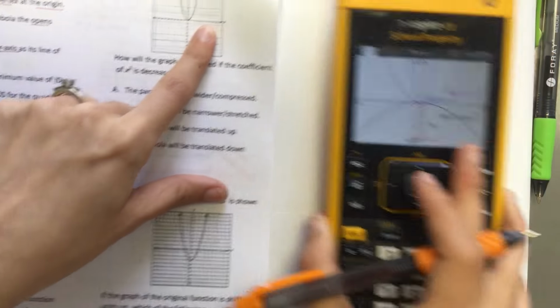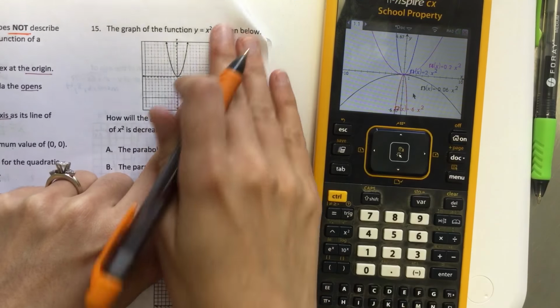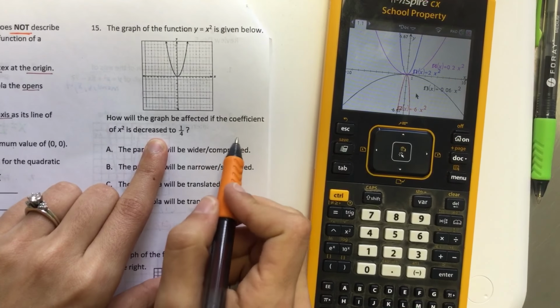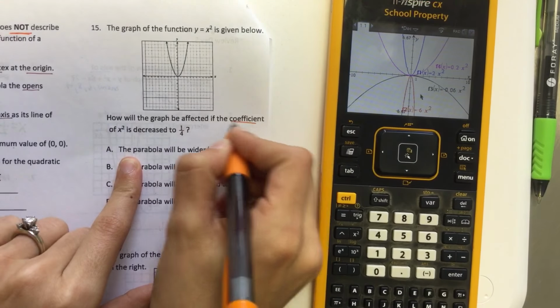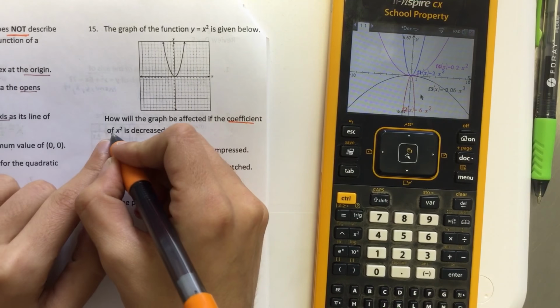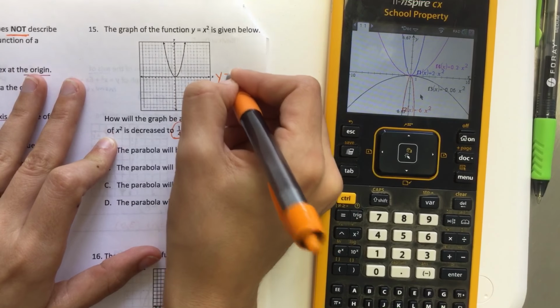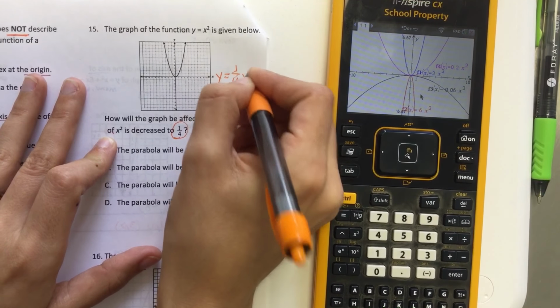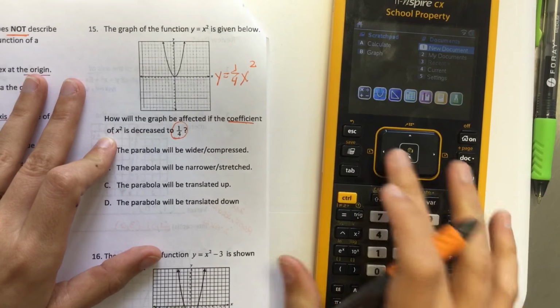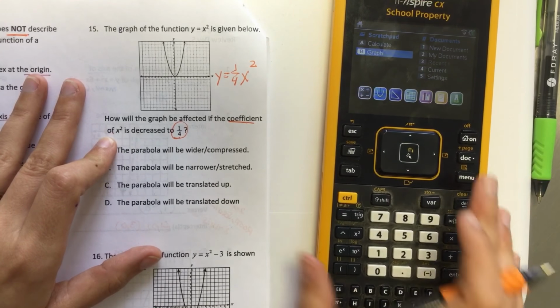All right, the graph of the function y equals x squared is given below. How will the graph be affected if the coefficient, that means the number in front of x, is decreased to 1/4? So now we have y equals 1/4 x squared. So I'm going to look at my calculator and graph it.